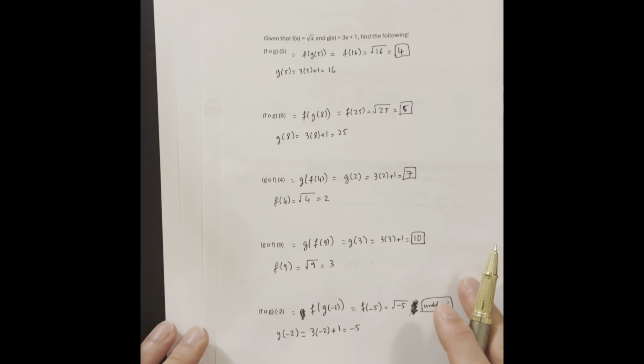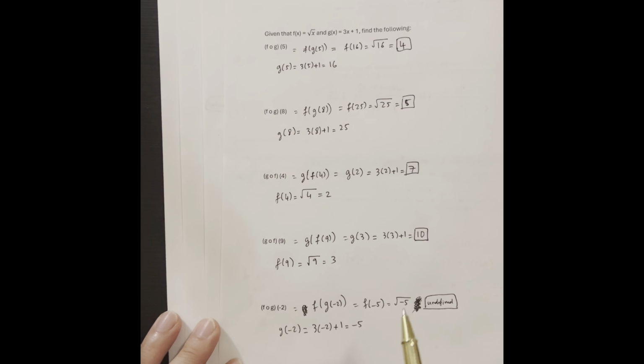This last one is f of g of negative 2. g of negative 2, we find it to be negative 5. And when we plug in f of negative 5, it gives us the square root of negative 5. This is a special case because we can't have the square root of a negative number. So the composite function is undefined at x equal to negative 2. Or you can say it's outside of the domain, and we'll look at the domain in a little bit.